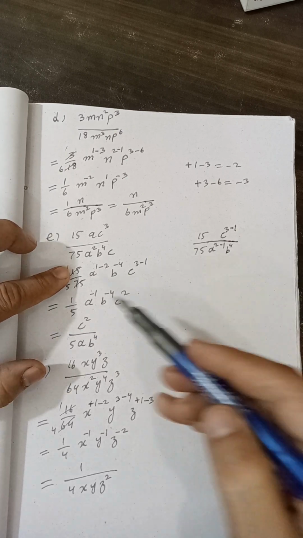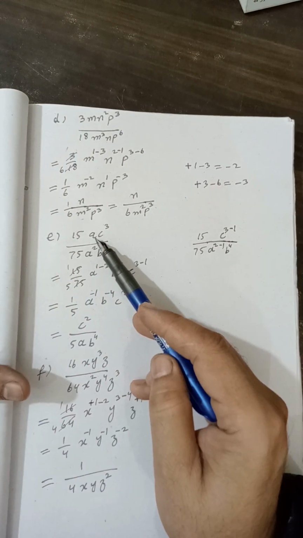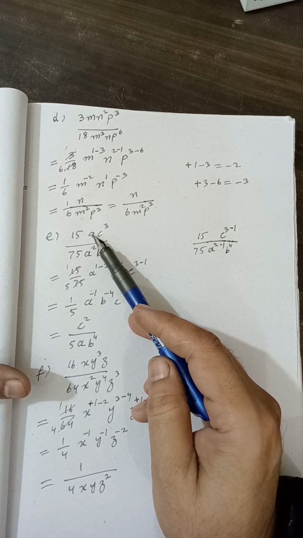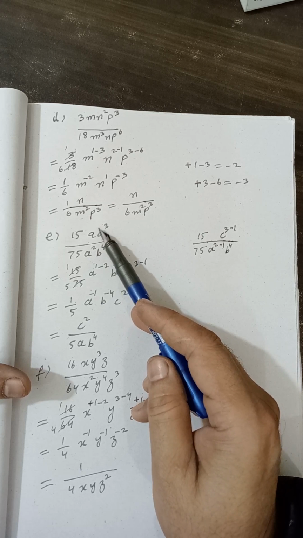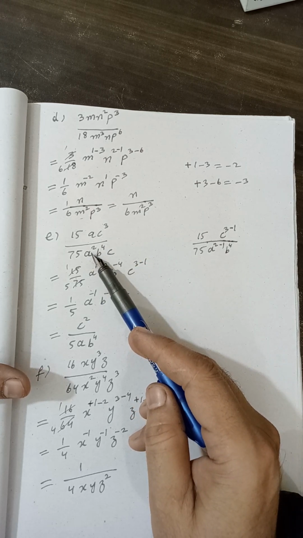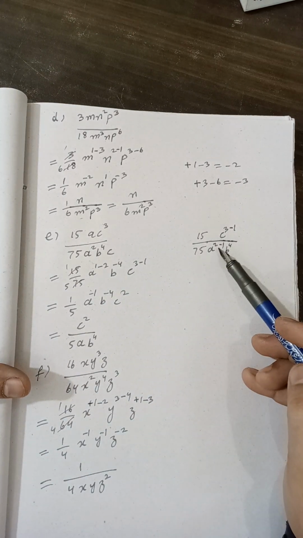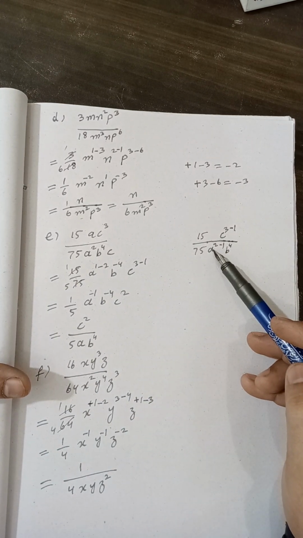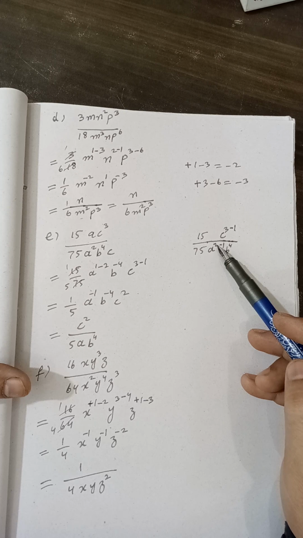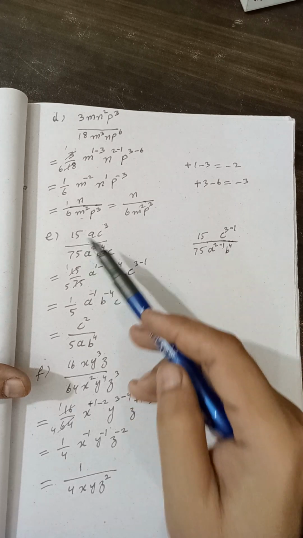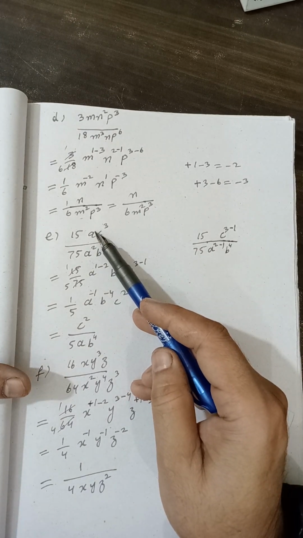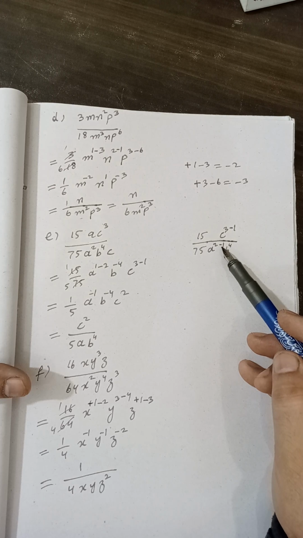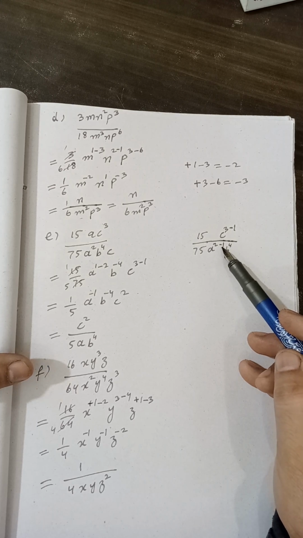C again, you will see the bases. Base A has degree 1 in the numerator and degree 2 in the denominator. So I have written in the denominator degree 2 as such, and degree 1 of the numerator has been brought to the denominator, it has changed to minus 1.